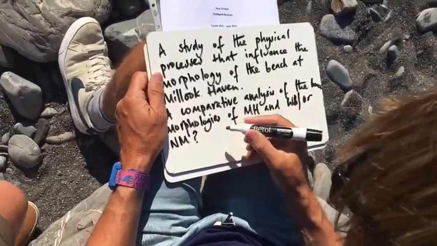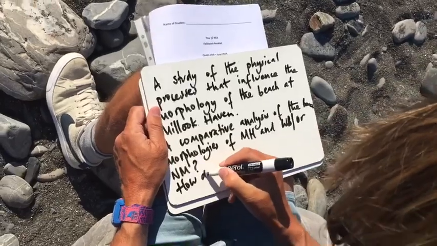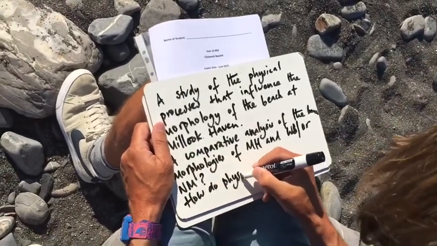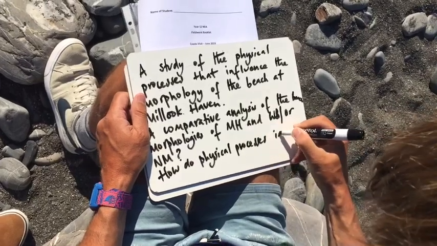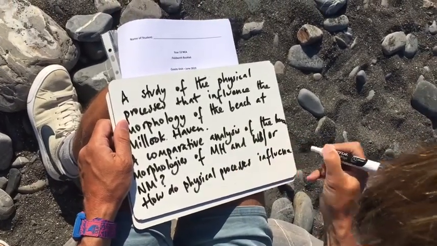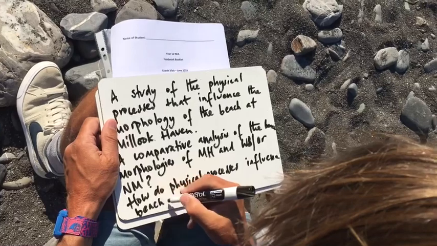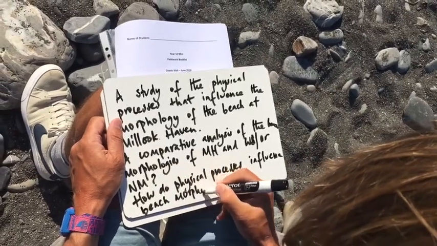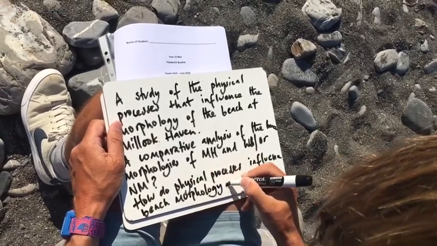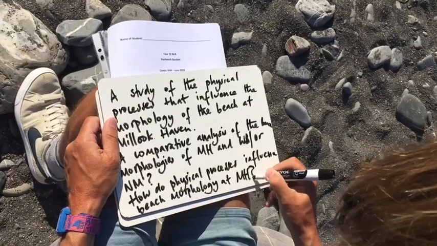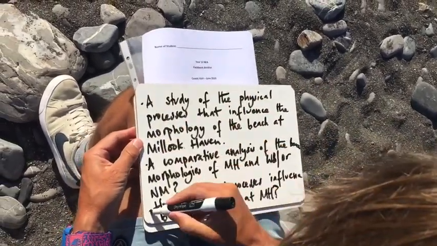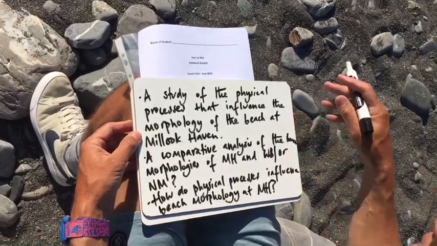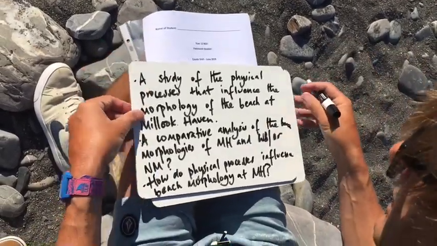How do physical processes influence beach morphology at Millook Haven? Okay, so there's three different sort of ideas of this sort of study. Okay, so that's that.